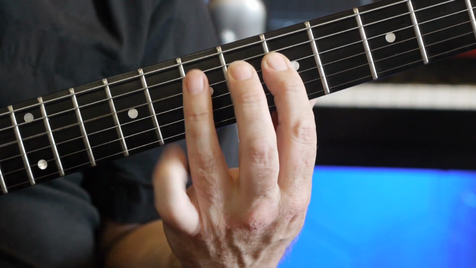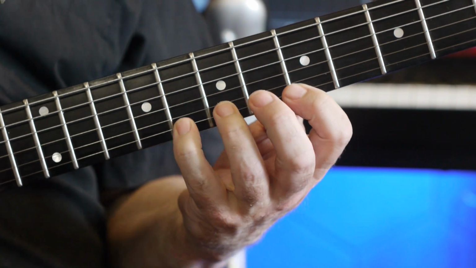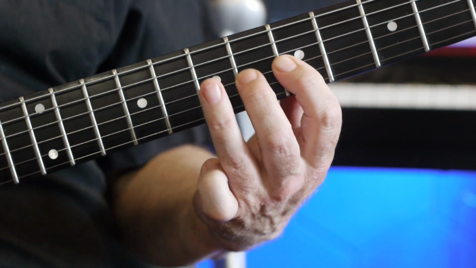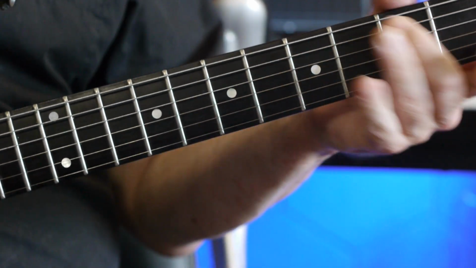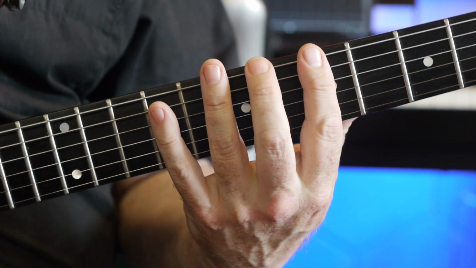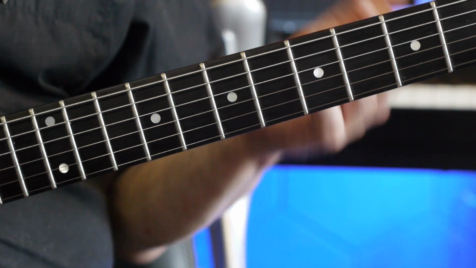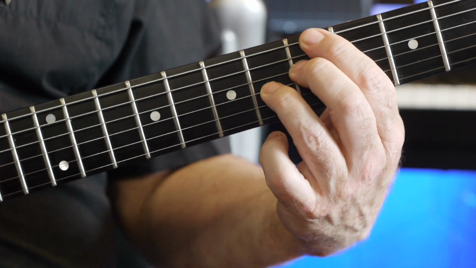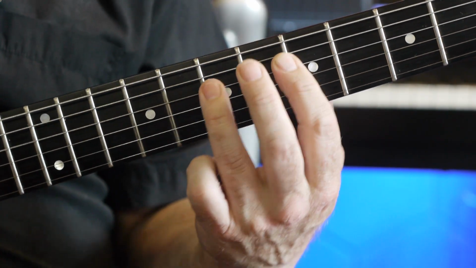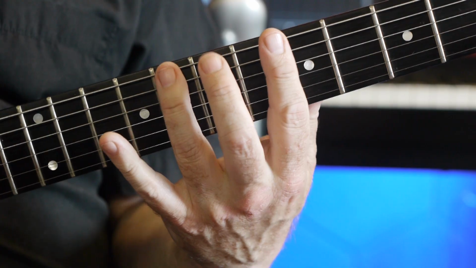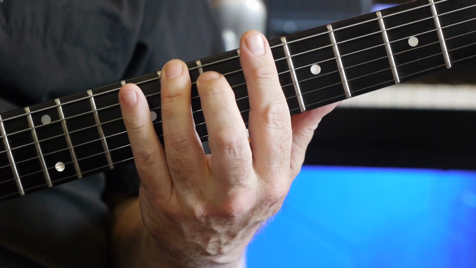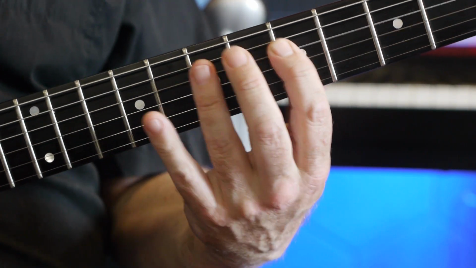So here are some examples of how we might take these different elements and combine them to create lines. So I'm going through and thinking of the bottom 3 strings as the A Mixolydian, so this is over the A7. So got the root, minor 3rd, sharp 9, going to the major 3rd, 5th, 7th.